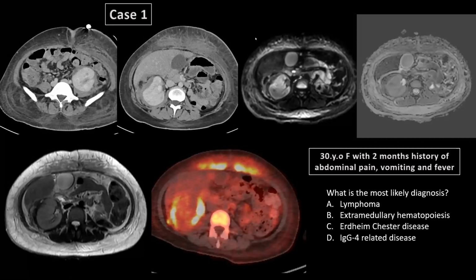And you can vote. Okay, I'm ending the polling now. I will share the results with you. So most of you go with Erdheim-Chester disease. Some go with the other differential diagnosis.